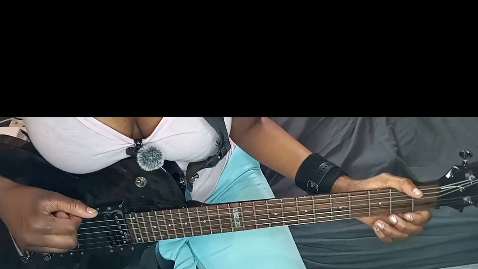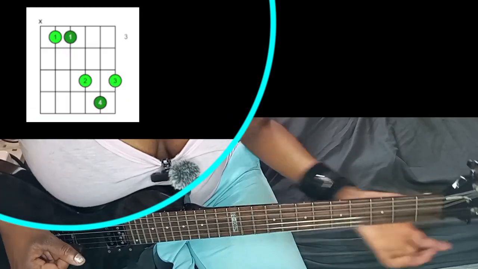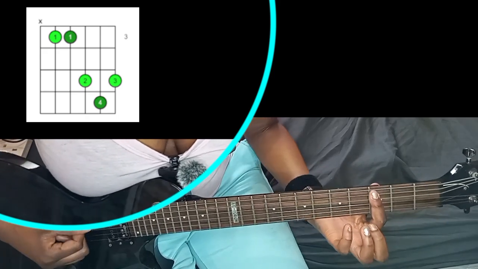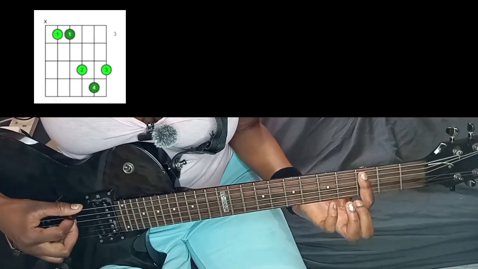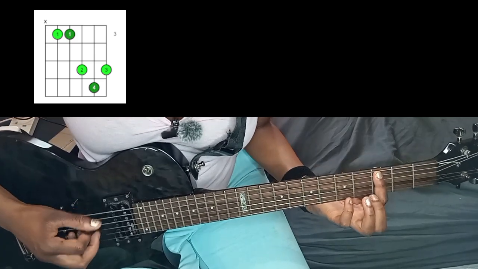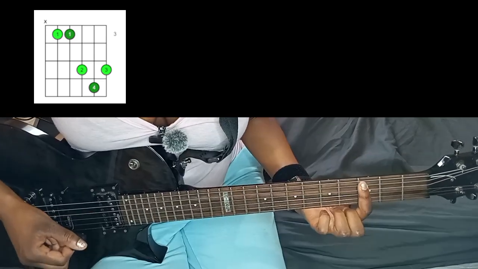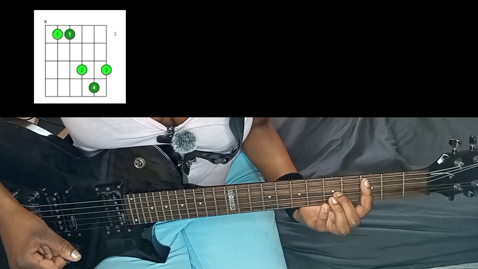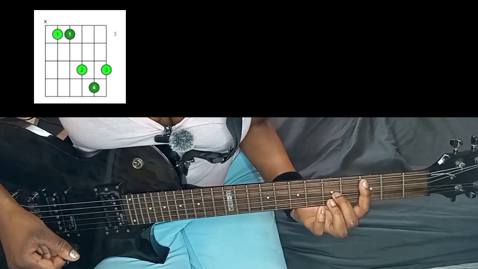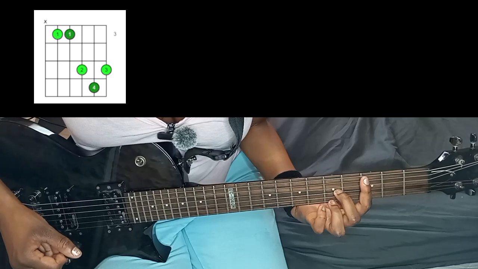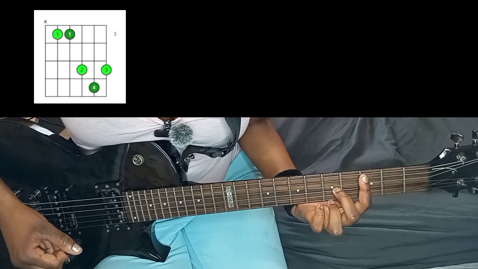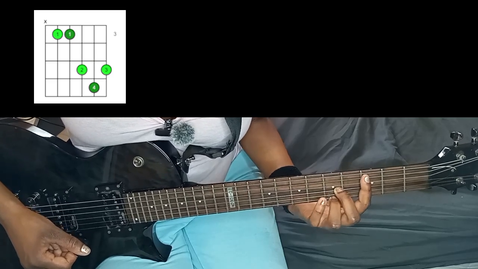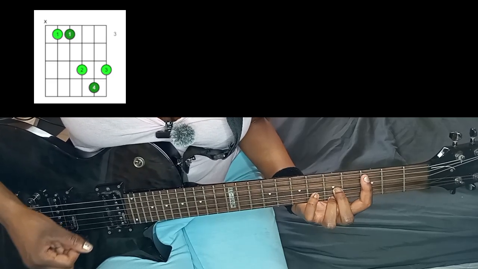Okay, number 9, which is played on the 3rd fret. All right, so what you do, you bar the 3rd fret, but you mute the low E. Then you put your second finger on the 3rd string, 5th fret. Then you put your 3rd finger on the 1st string, 5th fret. Then you put your 4th finger on the 2nd string, 6th fret.